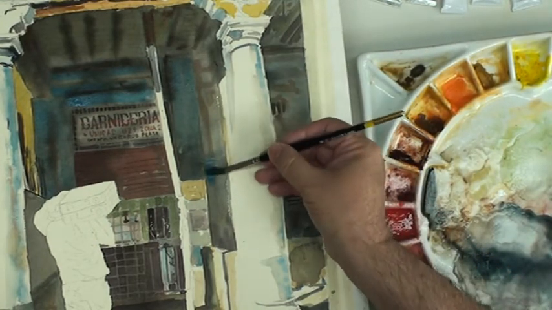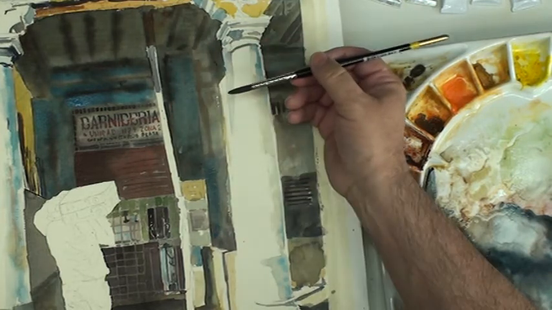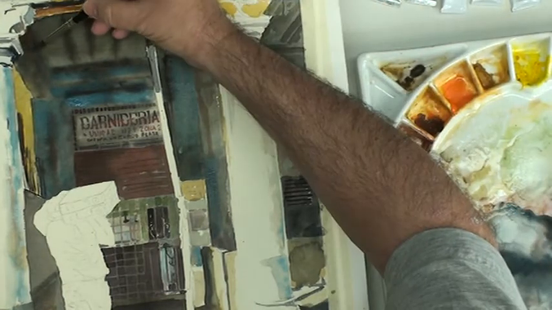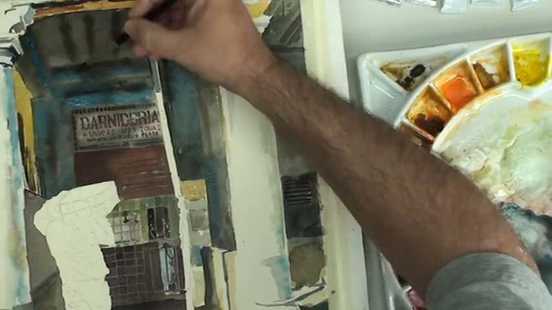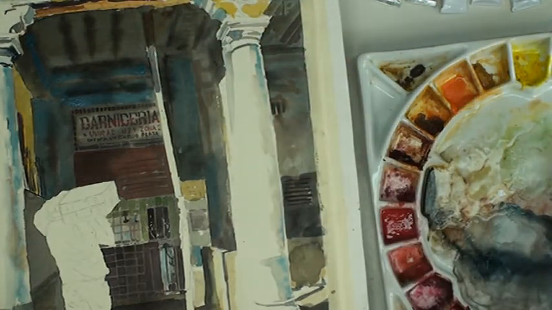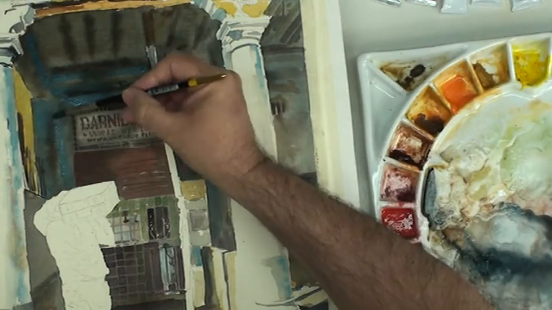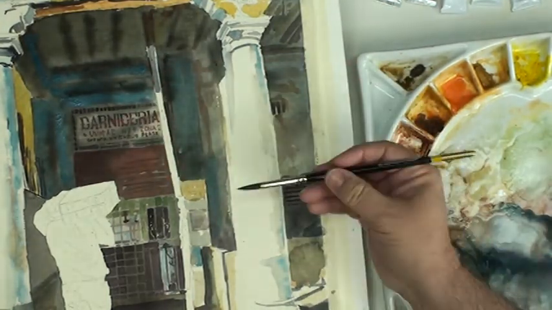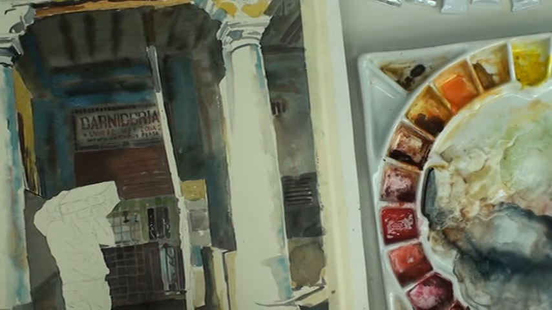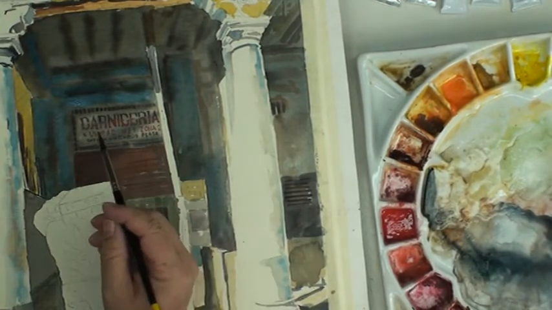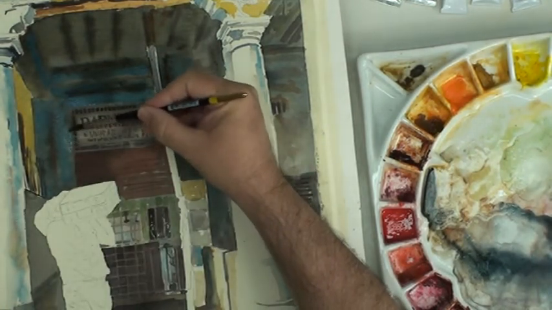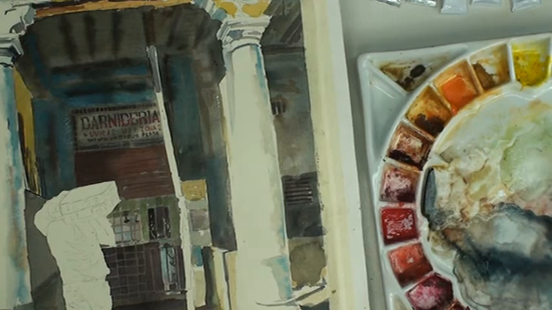Here a little bit more to the right. So up here. There we go. Okay. Soften up a few edges. There. Okay.